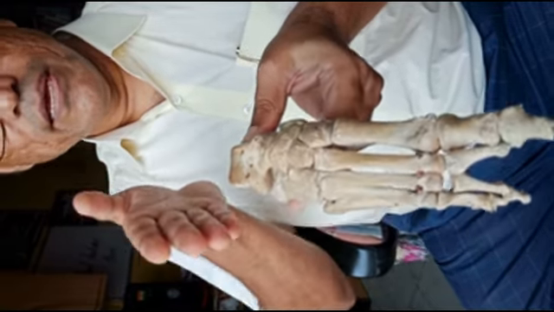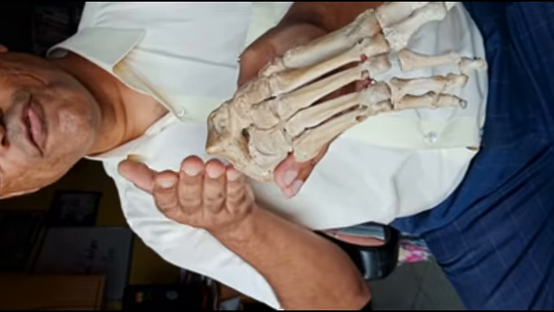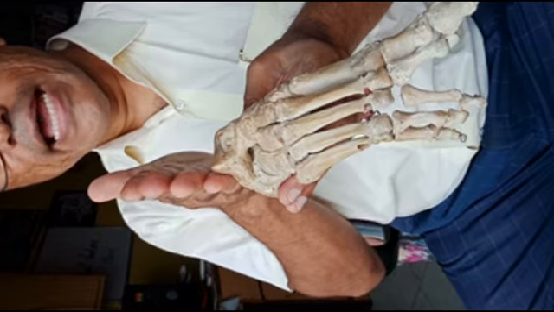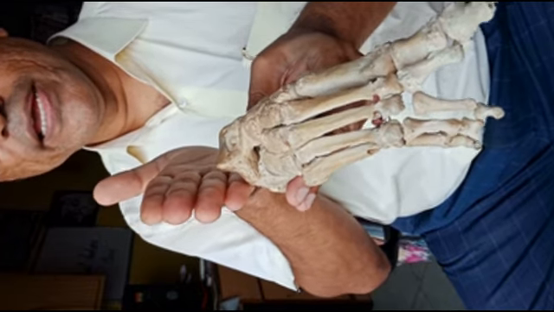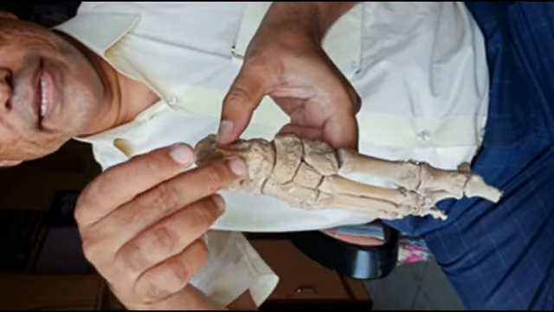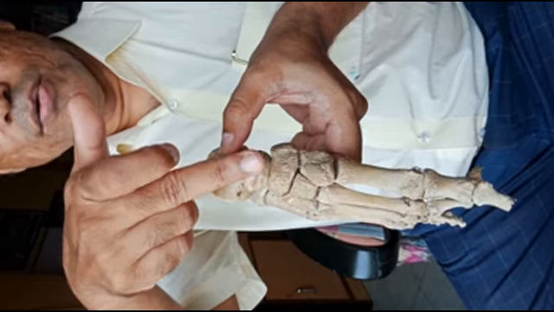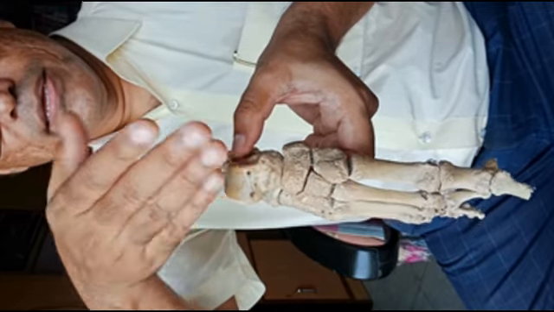And we will see the direction of the calcaneum is just opposite. It is directed forward, upward and laterally. That will be discussed again when I discuss the calcaneum. So the talus is directed forward, a little downward and medially.